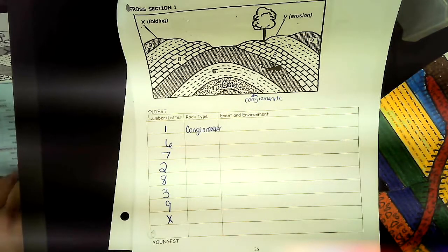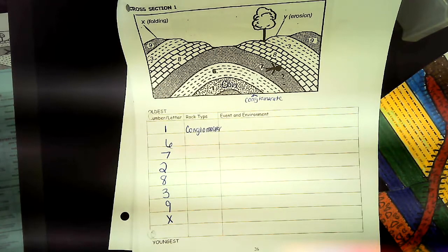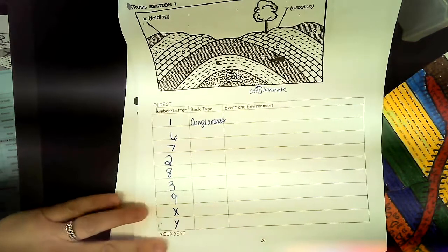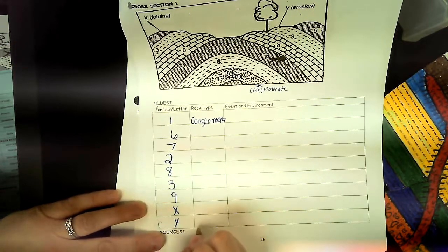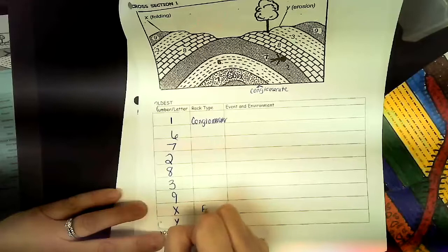The folds got eroded. If it was still flat, all of the top layer would have been eroded, and then it would have got to the second layer. But when it's folded, the top layer and the second layer are way up high, so they're able to be eroded. And so then Y, which is the erosion. So we could label those right here, erosion and folding.